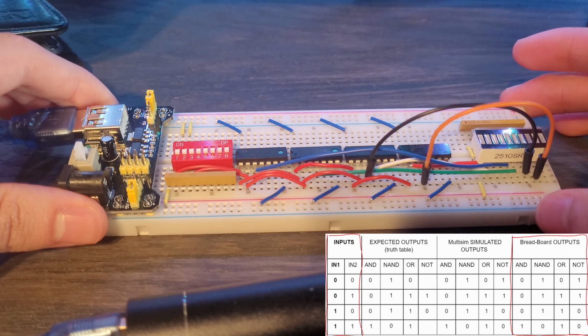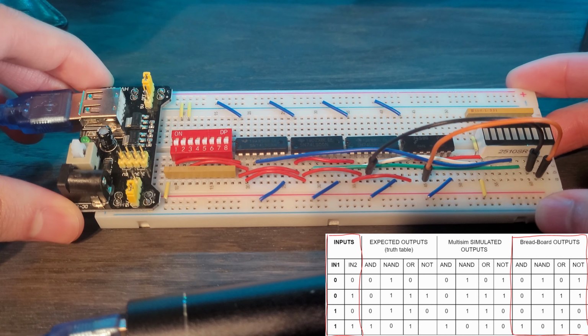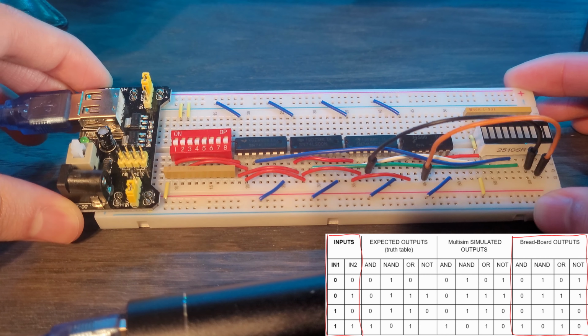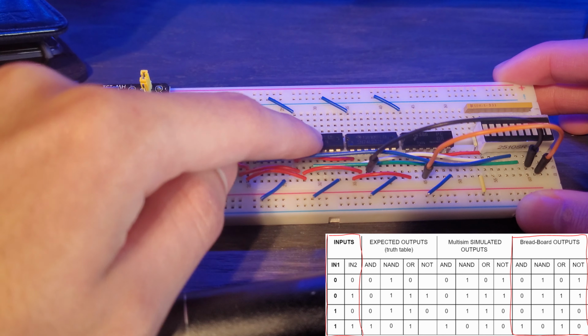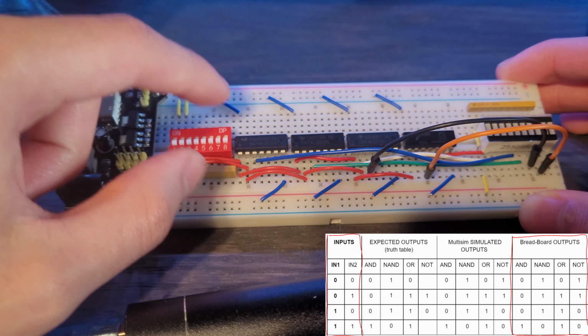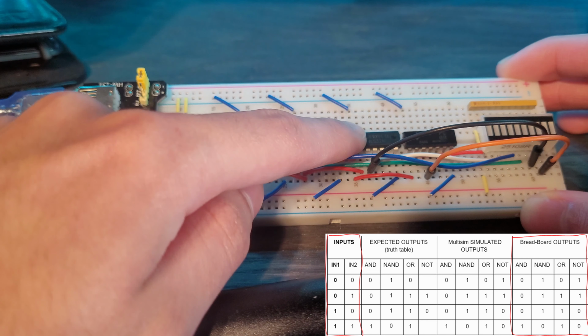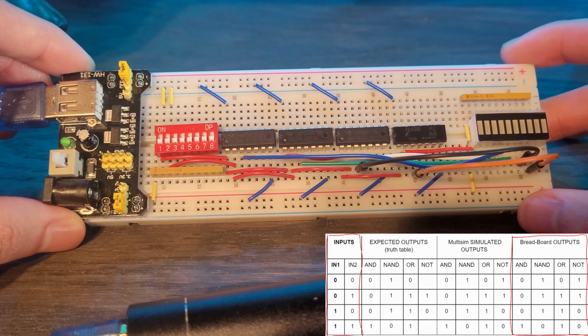For the Lab 5 demo, you want to make sure your breadboard is all set up and your Multisim file is as well. After those are set up, you can start looking at your board. The first thing you want to make sure is that you know which of these gates are which. Currently, I have mine as an AND gate, a NAND gate, an OR gate, and then a NOT gate. So that is how I'm going to be looking at these switches.